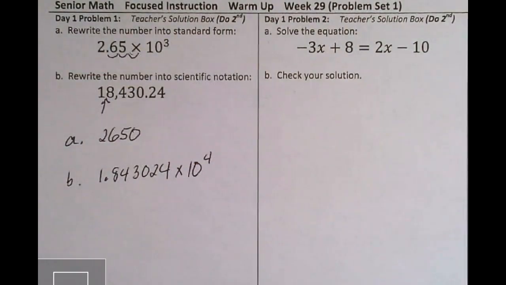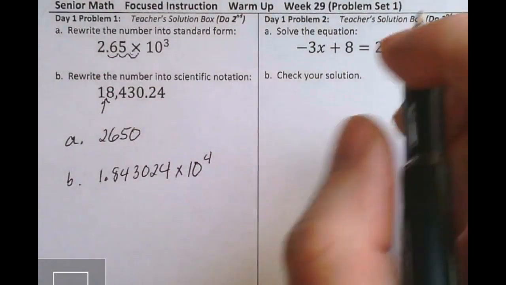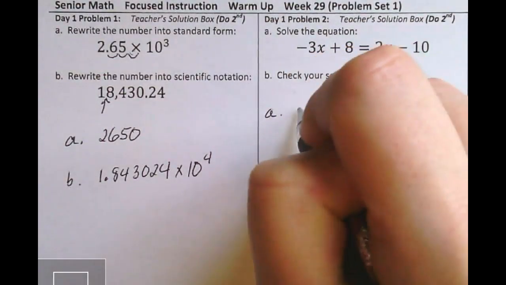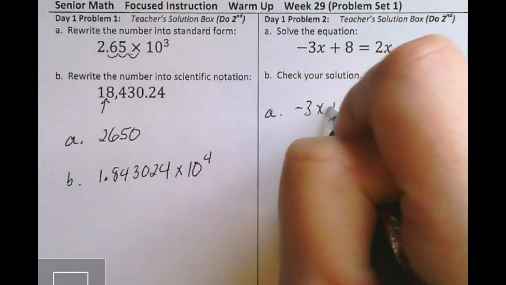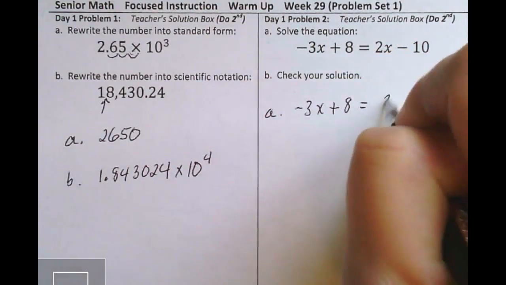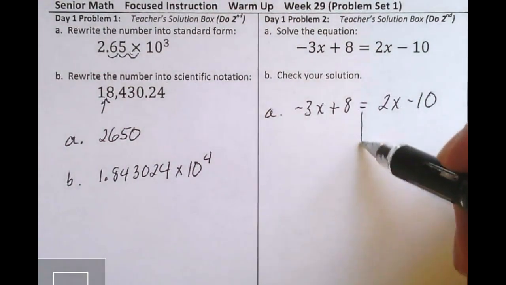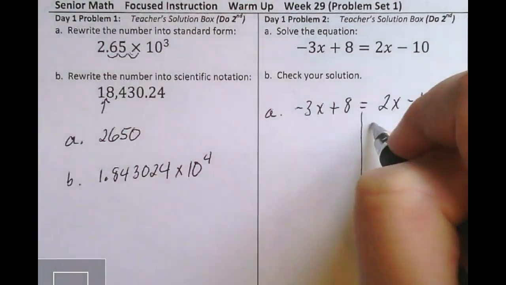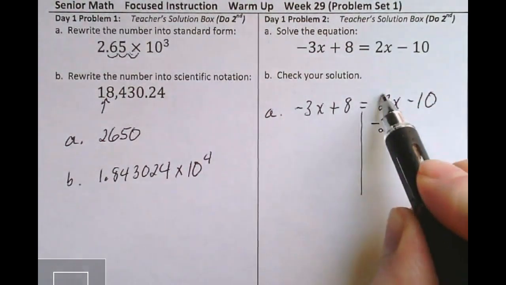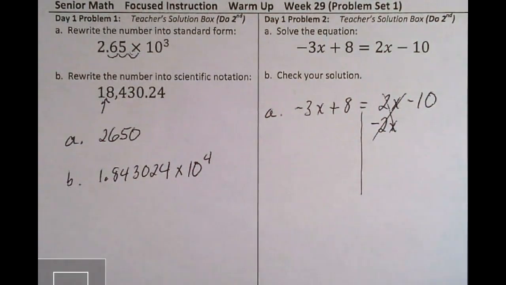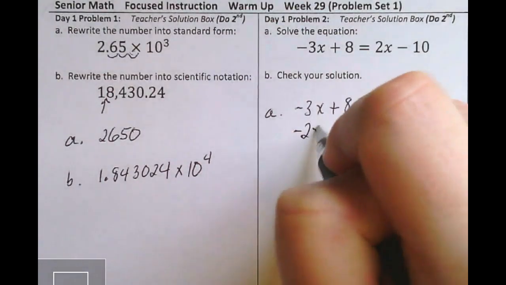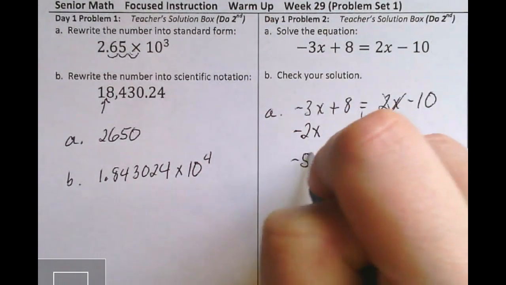On day 1, problem 2, solve this equation, and then in part B, check the answer. So I'm going to rewrite that equation, and then solve it by putting the x terms to the left of the equals and the constants to the right of the equals. So subtracting 2x will remove that x term from the right side. Subtract 2x here, and that's negative 5x.